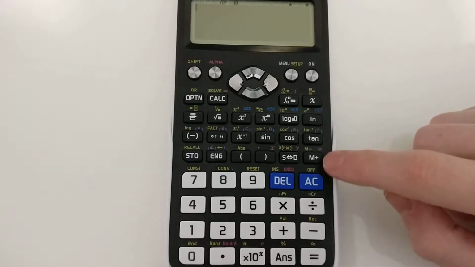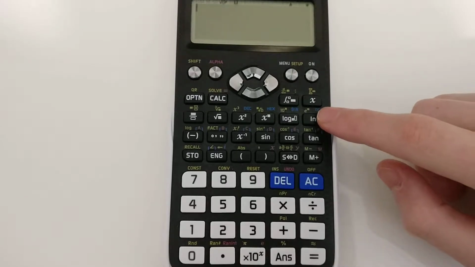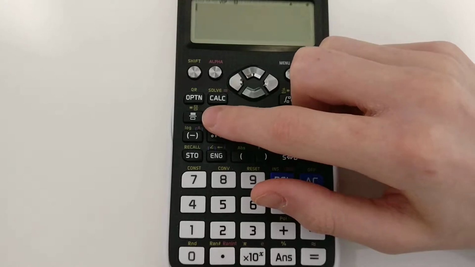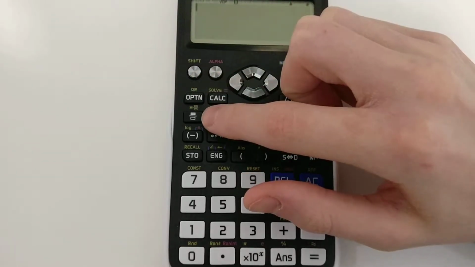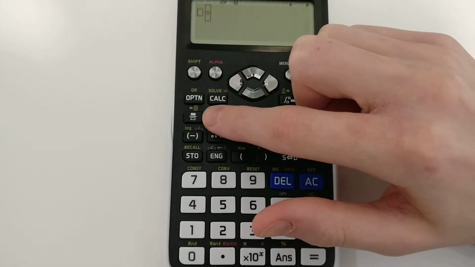Up here you've got some more complex functions. So you've got fraction and a mixed fraction, which you access by pressing shift and then that button.